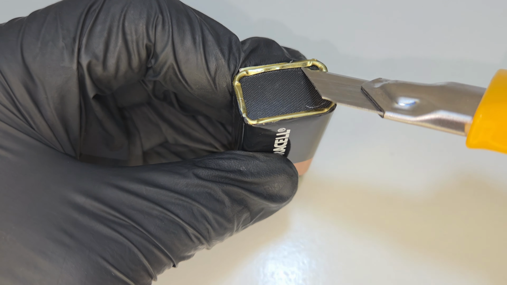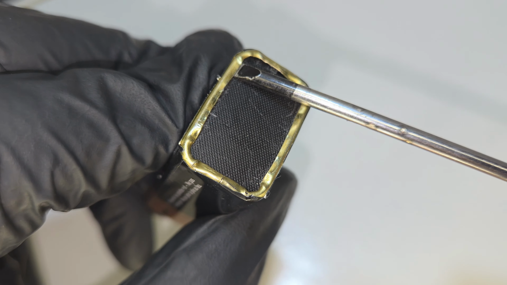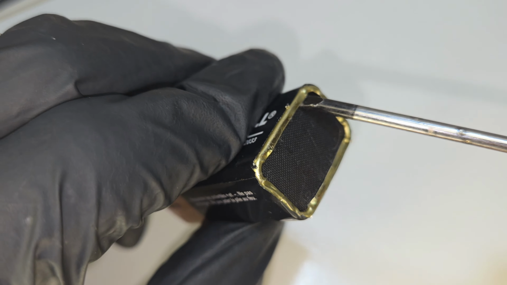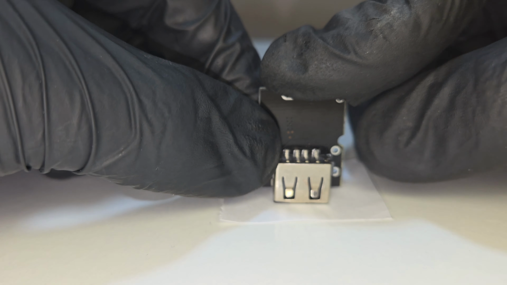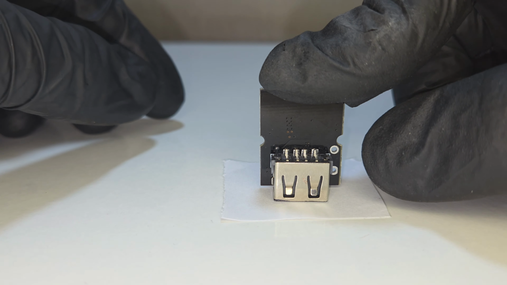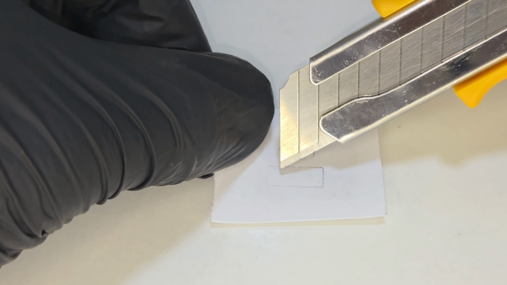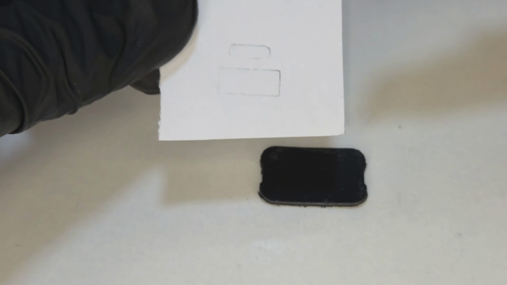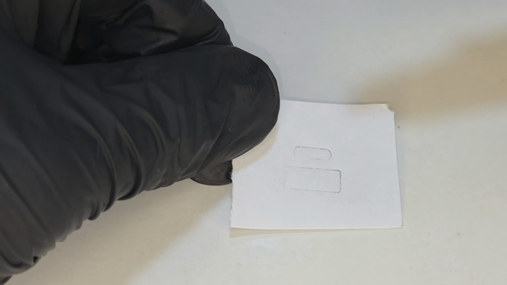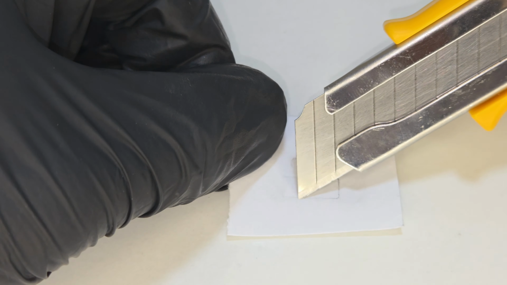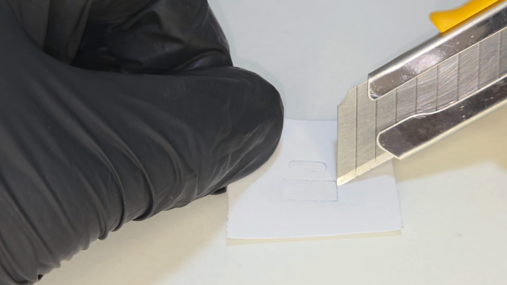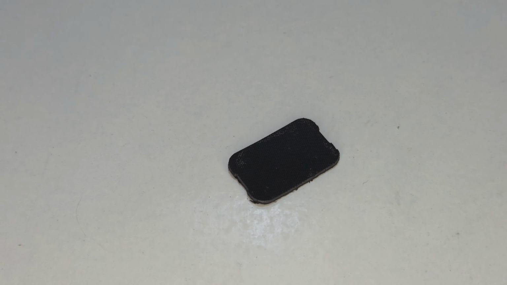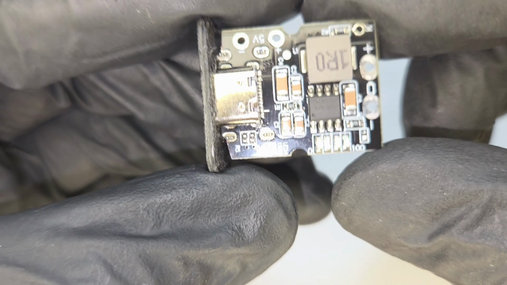SMD components, on the other hand, have no long leads. Instead, they have small metal pads or short terminals that sit directly on the surface of the PCB. Solder paste is applied to the pads, and the component is placed on top. During the reflow soldering process, the solder melts and creates a strong electrical and mechanical connection. This surface mount method eliminates the need for drilling holes and allows for faster, automated assembly.